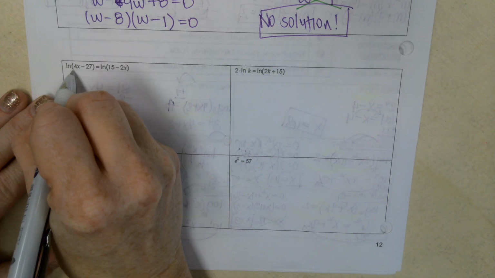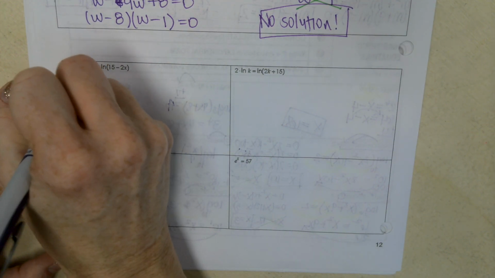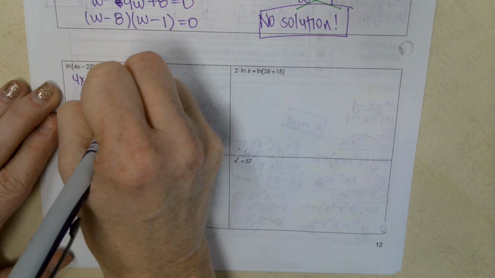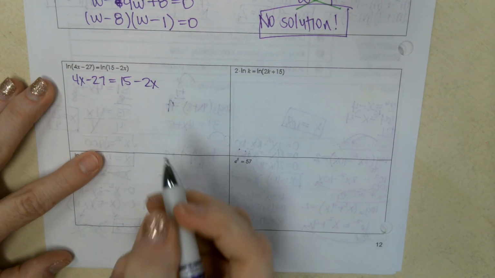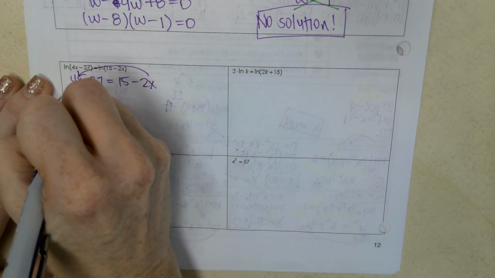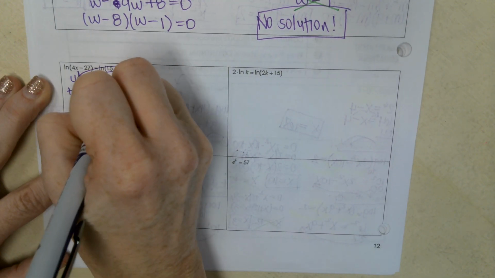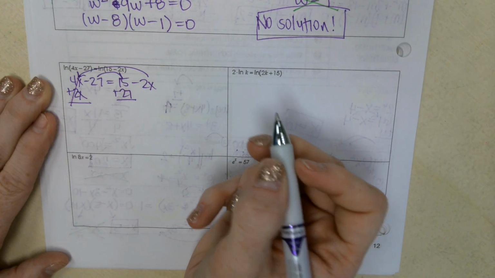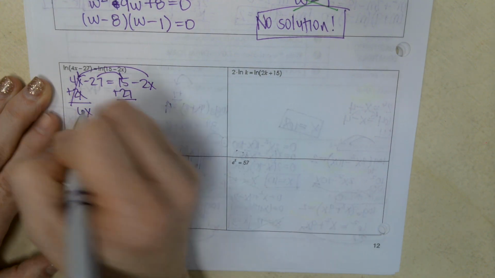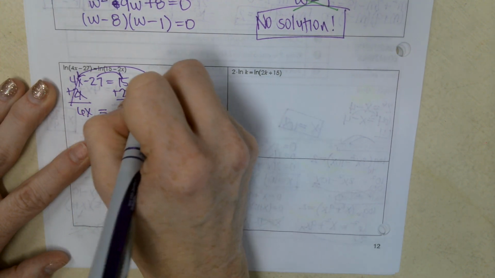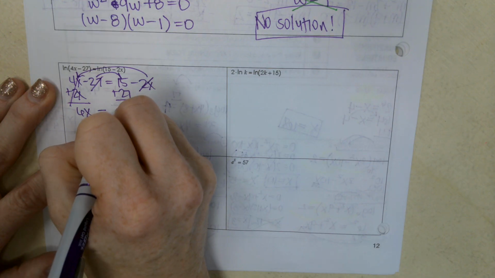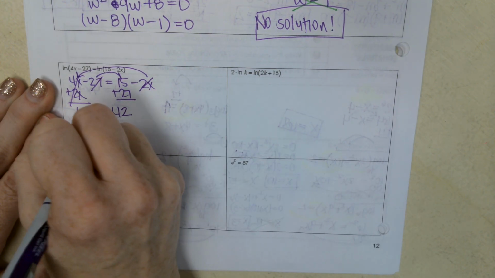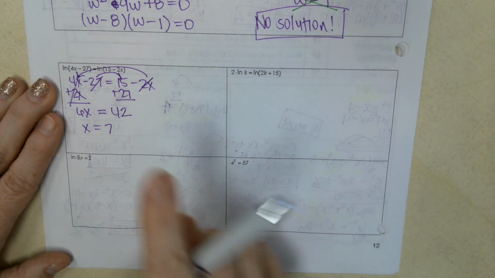Natural log on one side, natural log on the other side, so we can just set 4x minus 27 equal to 15 minus 2x. I'm going to add 2x to both sides, and I'm going to add 27 to both sides. That should give me a 6x, and then right here, 15 and 21, that's 42. So x equals 7.